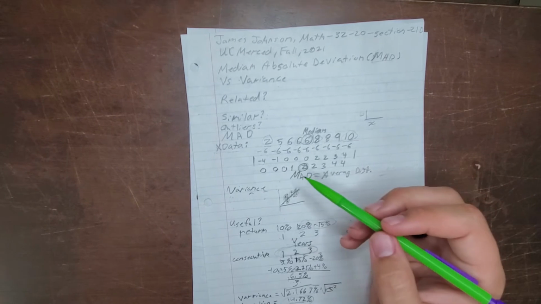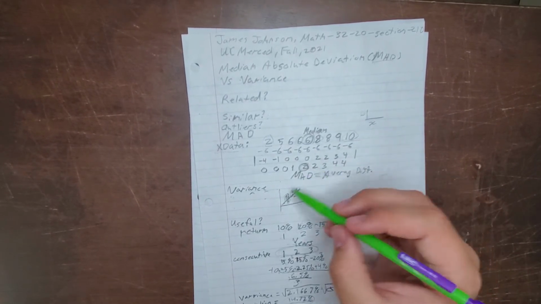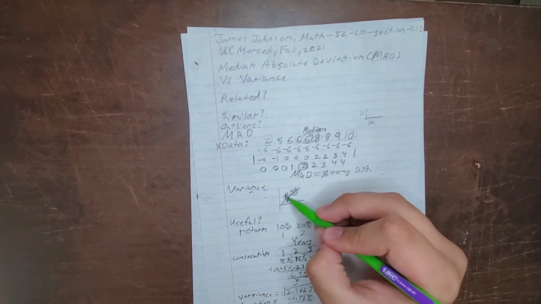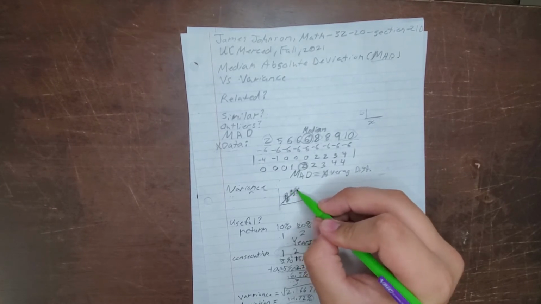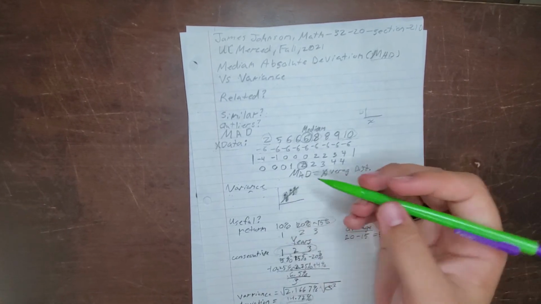For variance, variance measures the variability from the mean, so it's just where each point lies relative to the mean. Like above or below, it's just how variable it is.